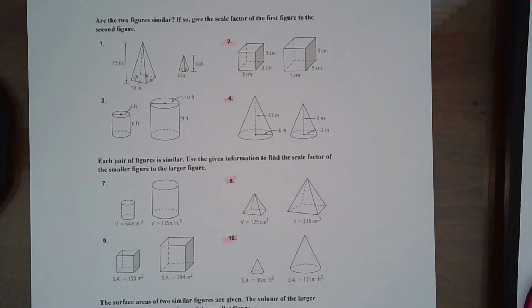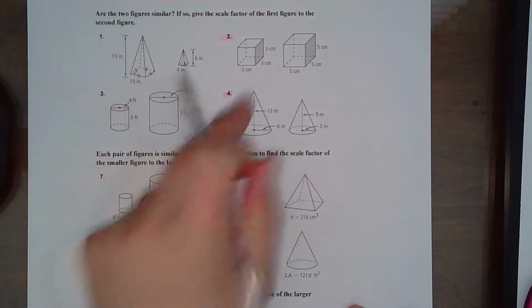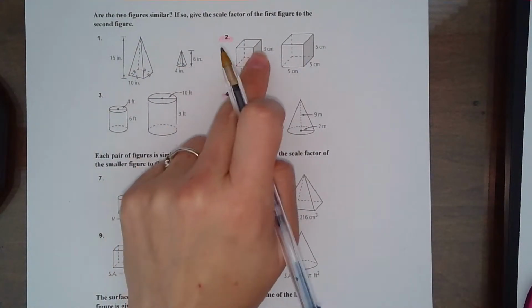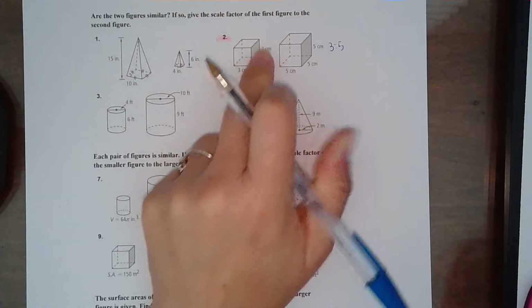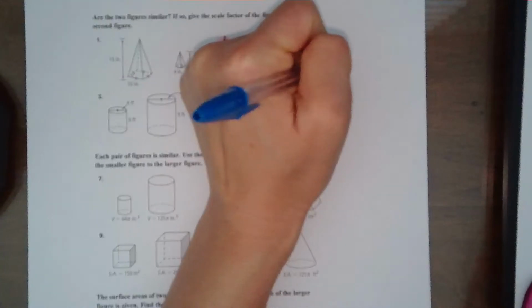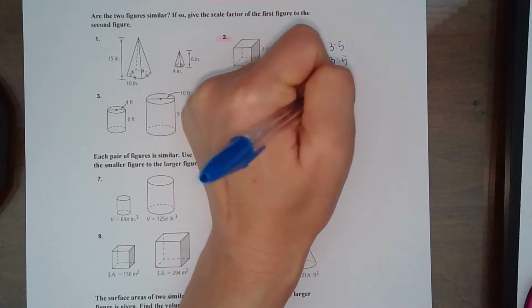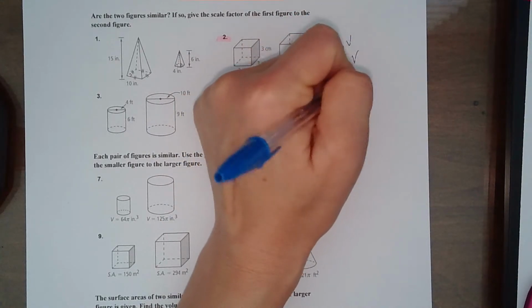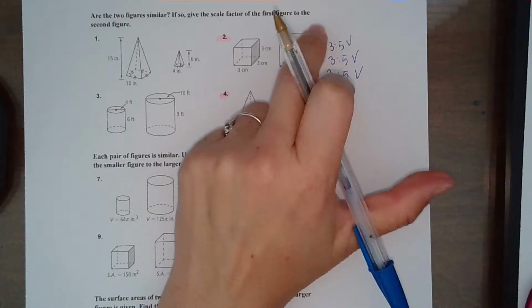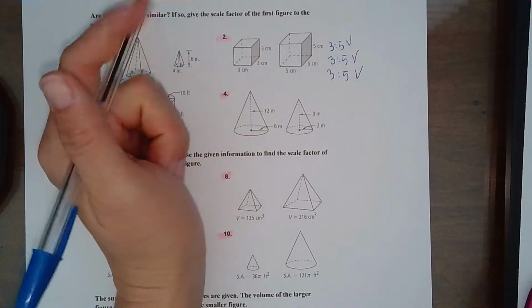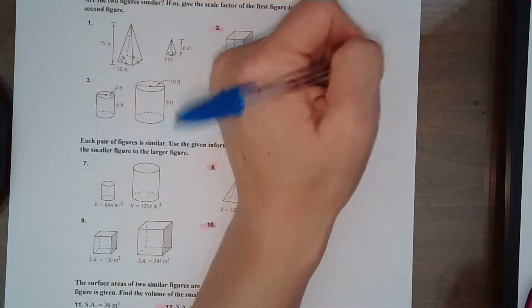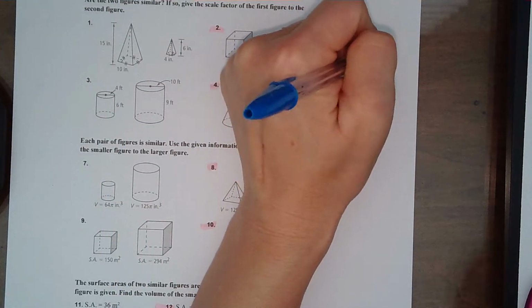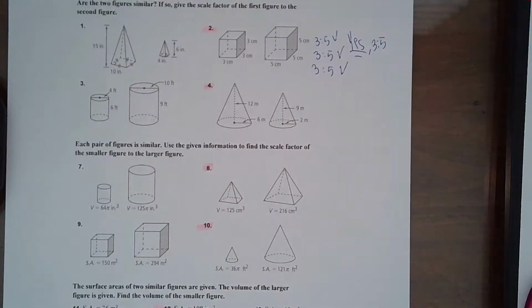See if these are similar. And I'm going to go to, and if you look, all other sides are 3 to 5, 3 to 5, 3 to 5. Since they are all the same, and you can't reduce them any lower, and they all reduce the same, then yes, they are, and their scale factor would be 3 to 5.